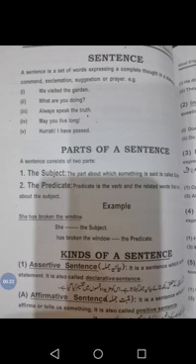May you live long is a wish. Hurrah, I have passed. This is exclamation. Now come to the parts of the sentence. A sentence consists of two parts. Number one is the subject. The part about which something is said is called subject. The predicate. Predicate is the verb and the related words that tell something about the subject.